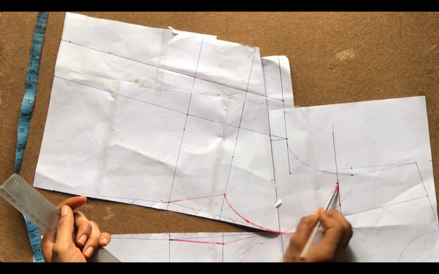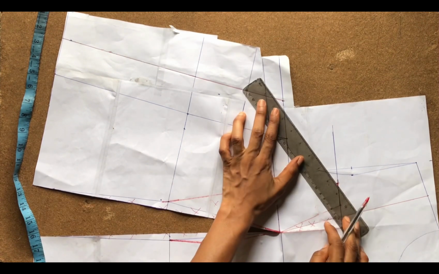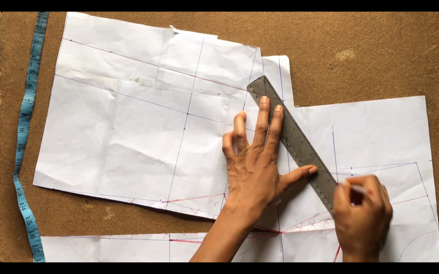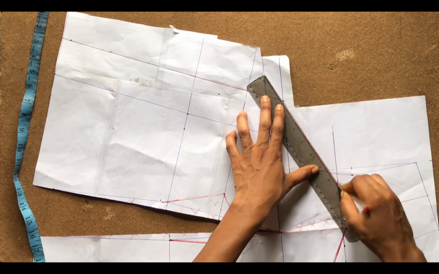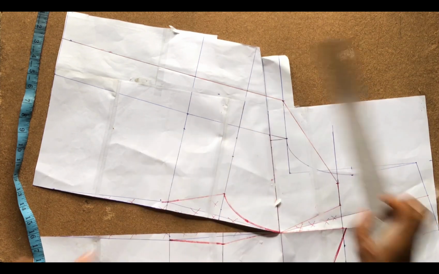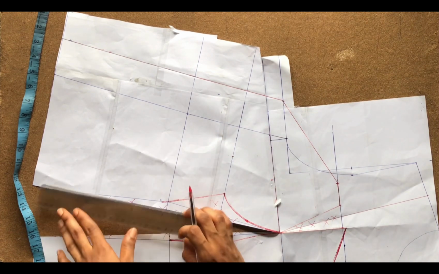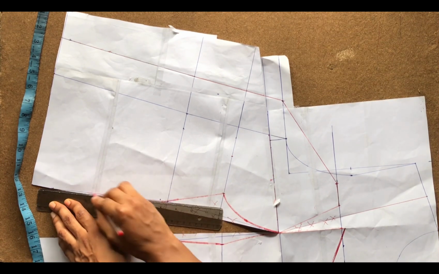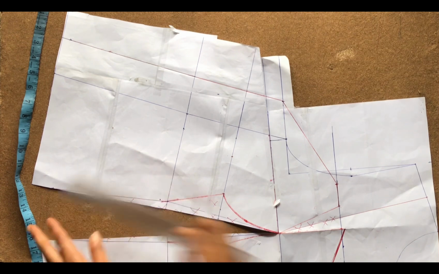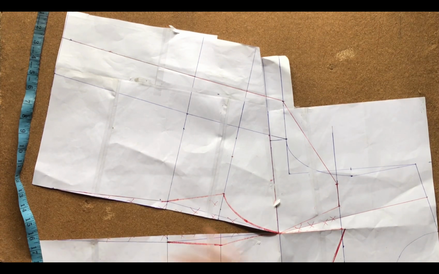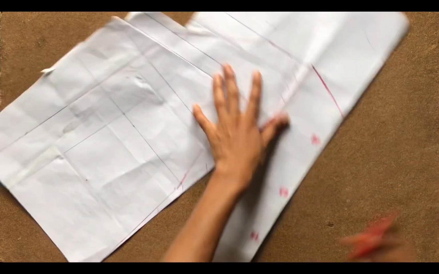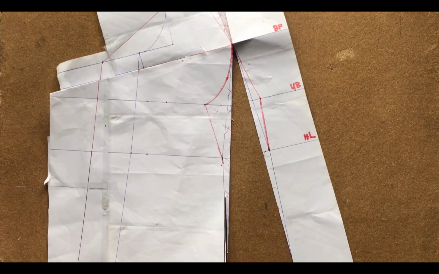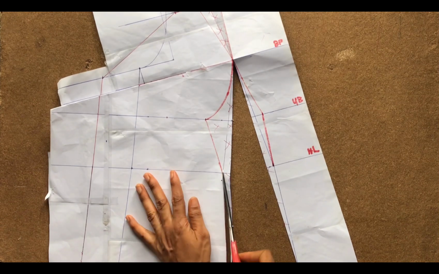Okay, I'm going to connect my new armhole now with a straight line like so. I'm pointing straight to the allowance. Remember, I'm pointing straight to the allowance, not to the main measurement. I'm trying to eliminate all the sharpness, and I'll go ahead and cut this out, and by so doing, our front pattern is ready. So go ahead and cut it out.